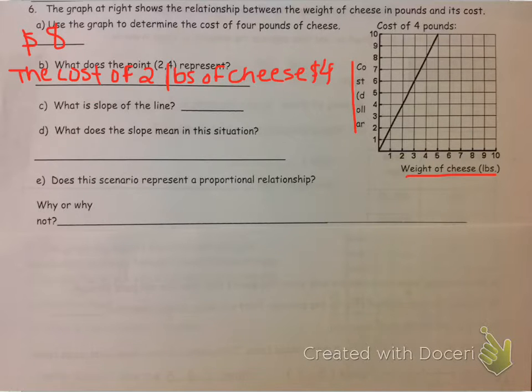What is the slope of the line? Letter C. So to figure that out, I would need at least 2 points to be able to make my slope. So I need to look for 2 points on the graph that precisely cross at an exact point. So I'm going to use those 2 points because they cross right at a perfect intersection. That is point 1, 2, and that is point 2, 4.